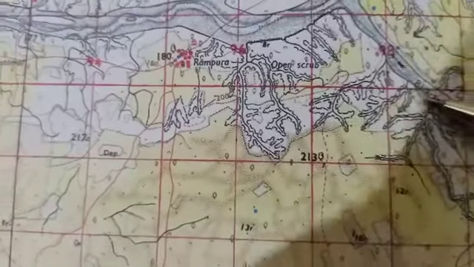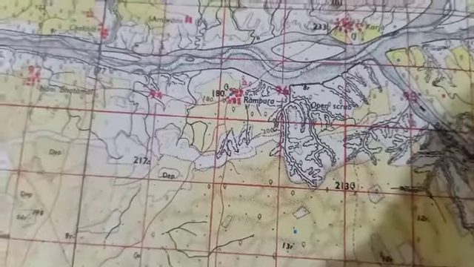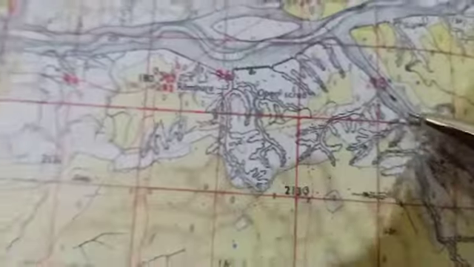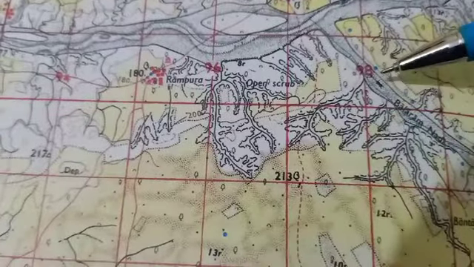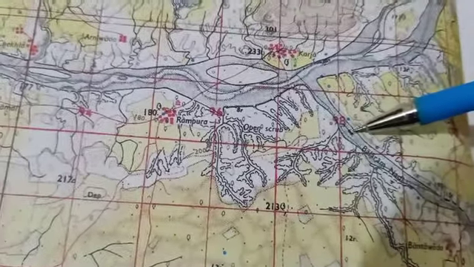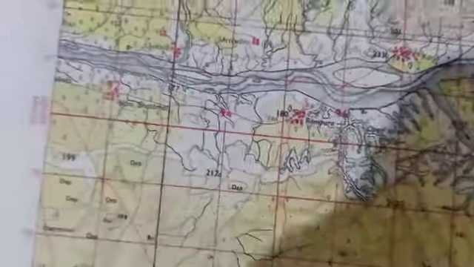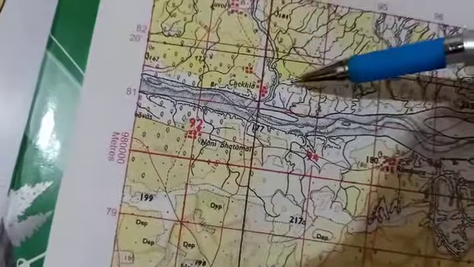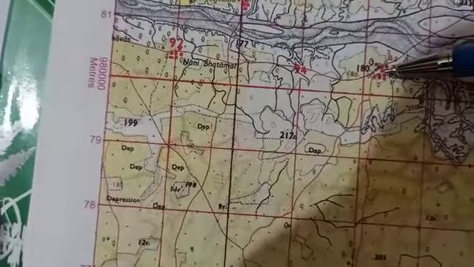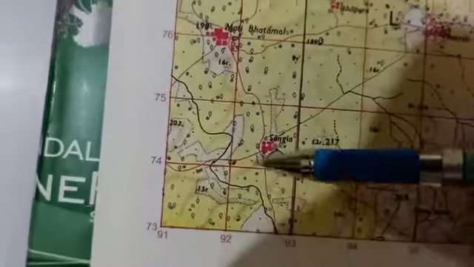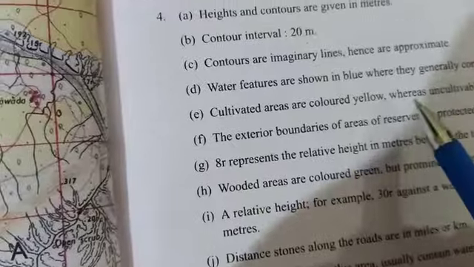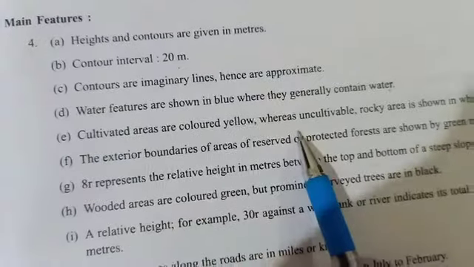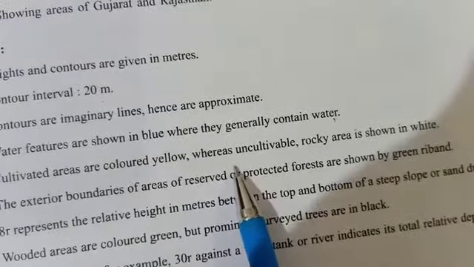So rivers are being shown. Then again the general flow of rivers is shown by this arrow mark which is given there. It is showing the flow of the river. Then again some blue dots are being shown. It is showing wells.